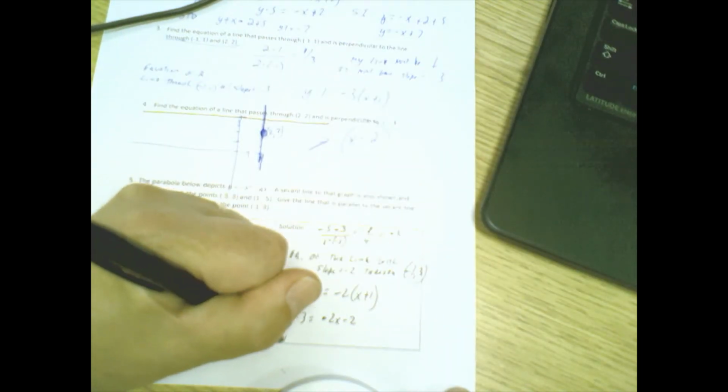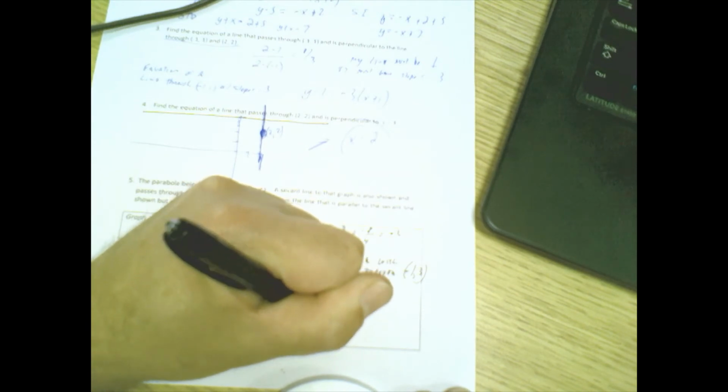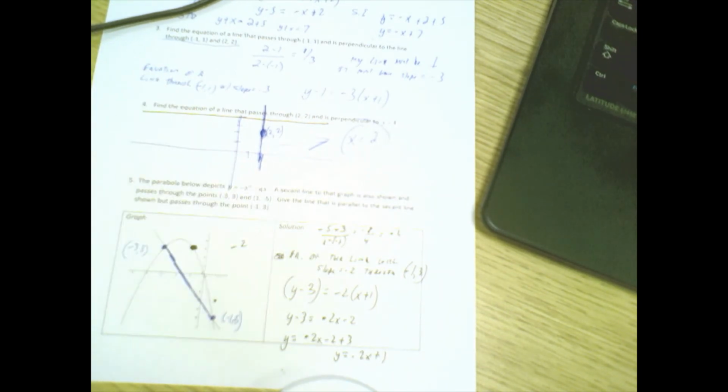Now let's go ahead and use slope-intercept form for a change. y equals negative 2x minus 2 plus 3, y equals negative 2x plus 1. So there's a good slope-intercept form representation for the equation of this line that would be parallel to the blue line and goes through the point negative 1, 3.